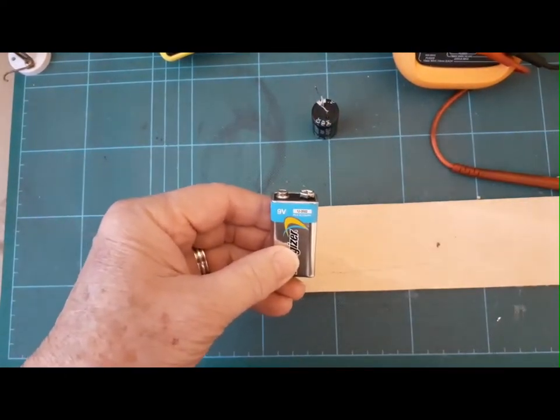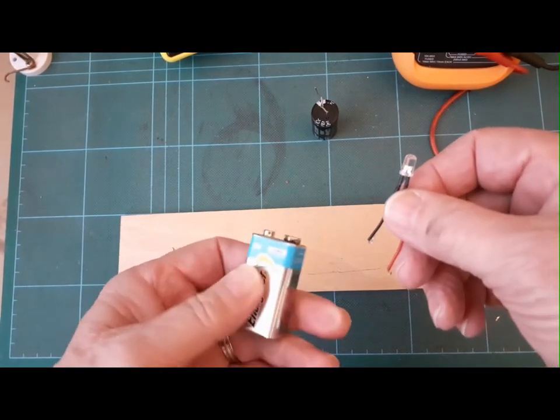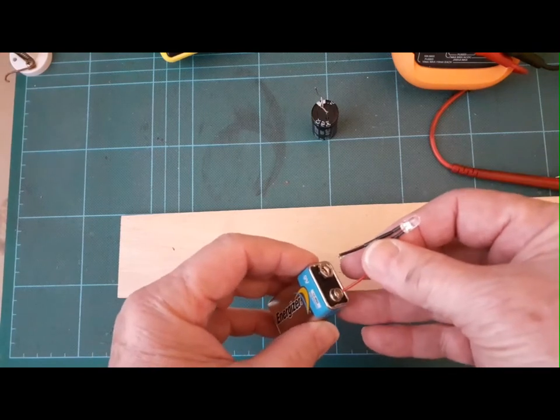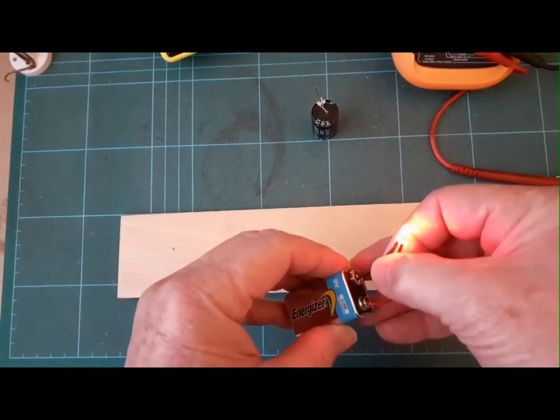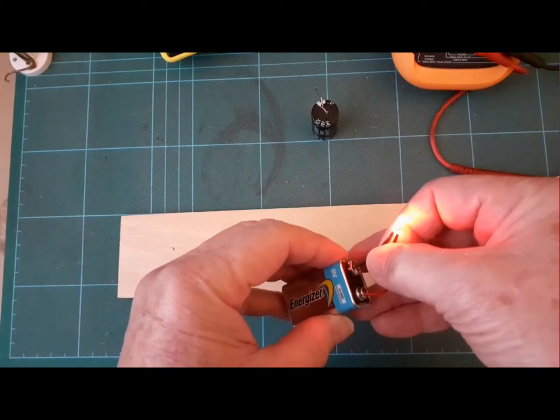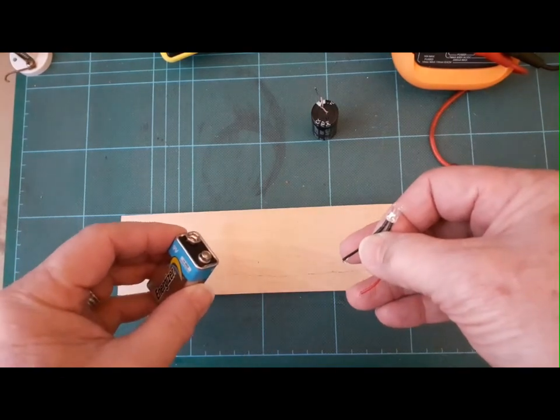Here's a battery, and here is an LED, a light emitting diode. And if we connect the diode wires to the battery, well, the bulb lights up, the LED emits light. No surprises there. Disconnect the LED from the battery, and the light goes out straight away.